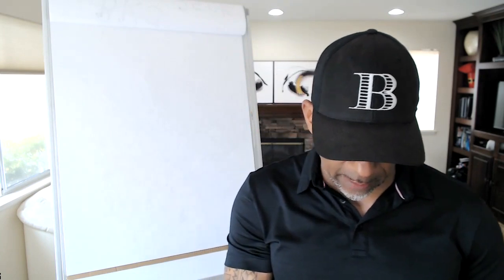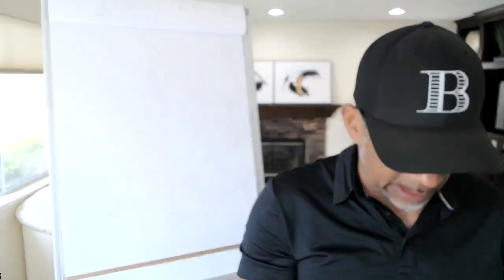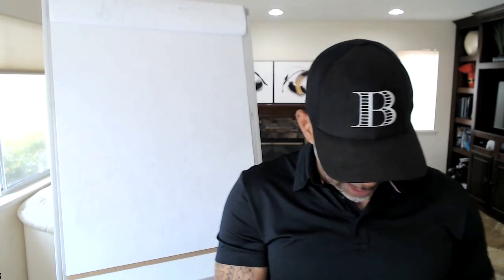Plus, on this deal, because it's an A class property, a great location, a newer asset, plus 5% for additional income, brings it up to $5.2 million, minus 5% for vacancies, minus 40% on the average for expenses. I'm using this as a rule of thumb, right? That leaves an NOI of $2.9 million, basically $3 million, right?